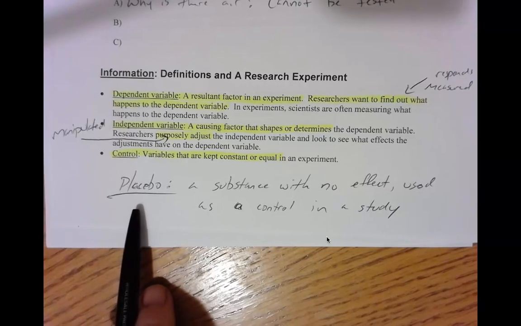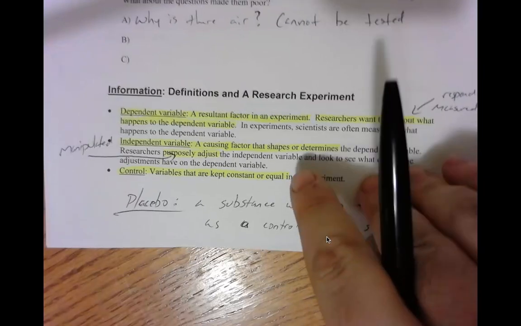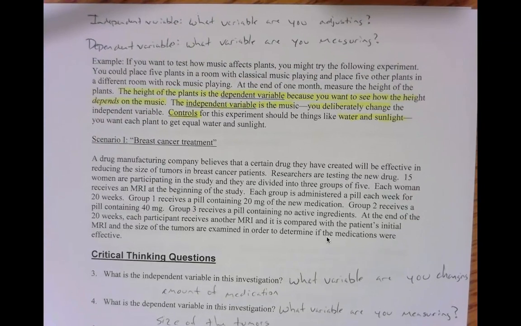And then lastly, we have the placebo. Our placebo is the substance that has no effect. It's used as a control in every study to see what happens when nothing's given to the patients. So now moving on to the second page.